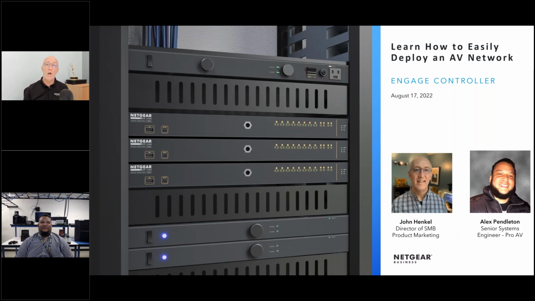And today we are going to wow you. Honestly, we really are. We're going to show you some amazing things firsthand. We'll demo our new Engage controller for our AV switches, Pro AV switches. And we'll see just how easy that is. Alex is going to walk you through that from the initial install all the way up through configuration. So Alex Pendleton is our senior systems engineer, and he's one of the awesome Pro AV engineering services team members.